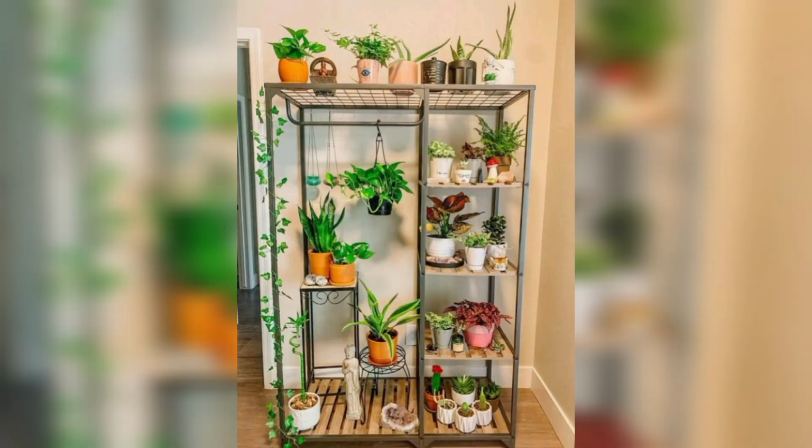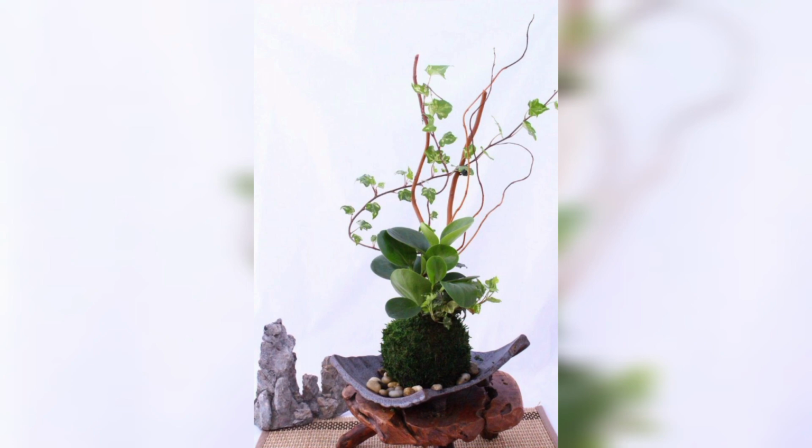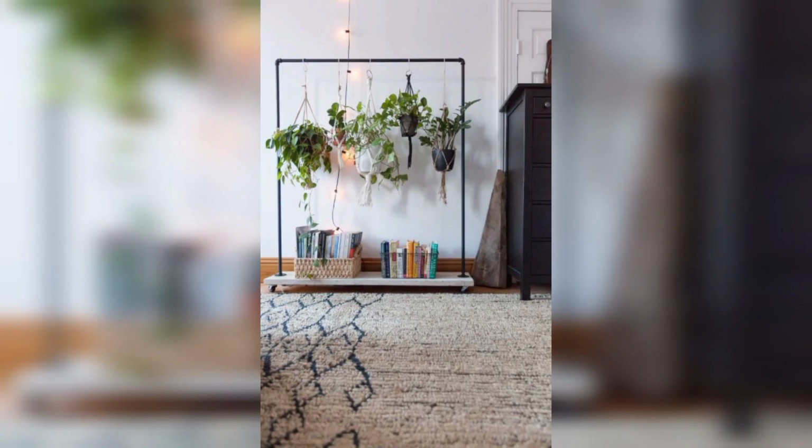Plant baskets. Choose stylish woven baskets or decorative pots and place your plants inside. Baskets can add texture and warmth to your plant display.